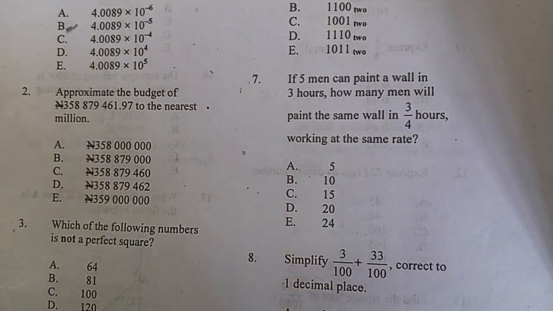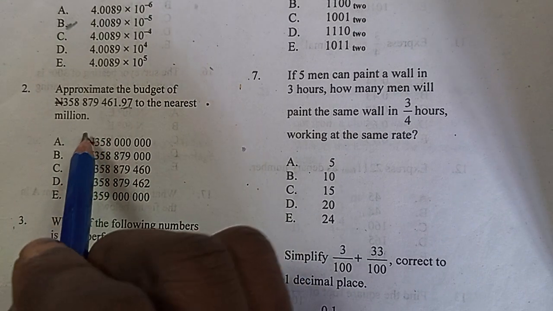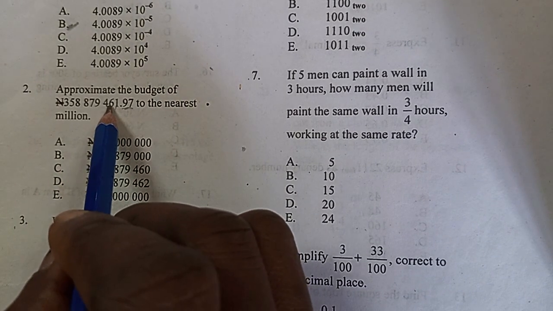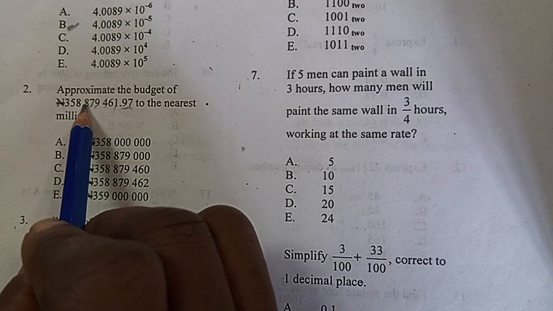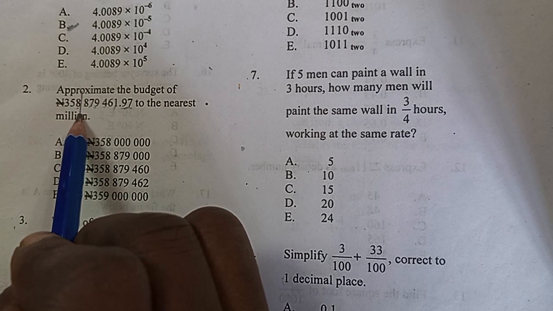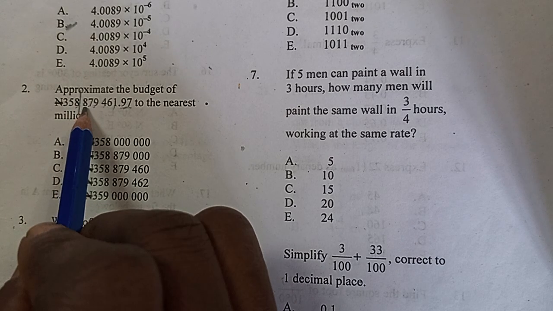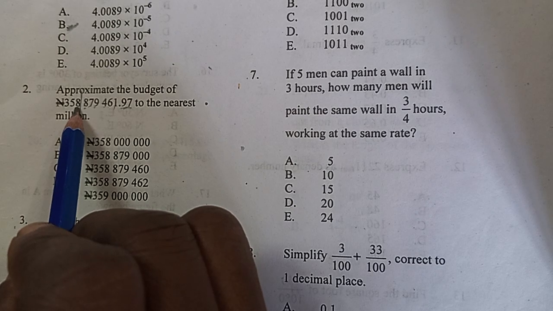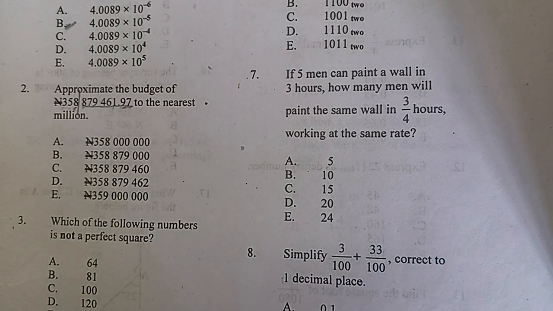Number 2, approximate the budget of this to the nearest million. So this is tens, hundreds. We don't have any business here. So let's take a look at here. This is unit, tens, hundred, thousand, 10,000, 100,000, then 1 million. So this is a million. So you draw your line. After this million, the next number is more than 5 already. So we are rounding it up to 1 and we're adding it to the million. That's 359 million. So the rest should become 000 up to this point. So 359 million is the answer.